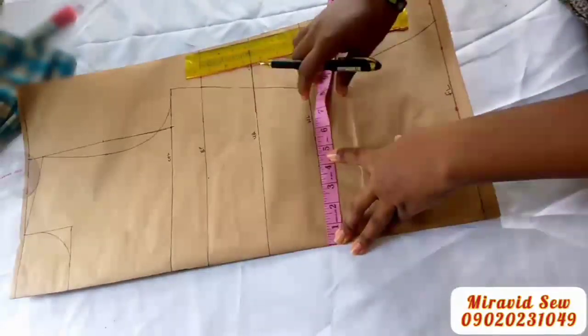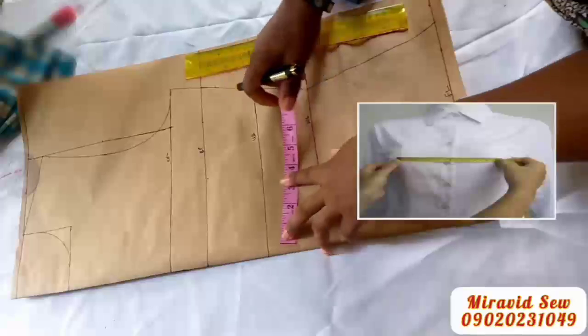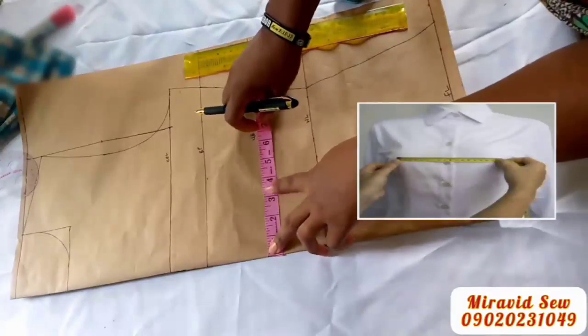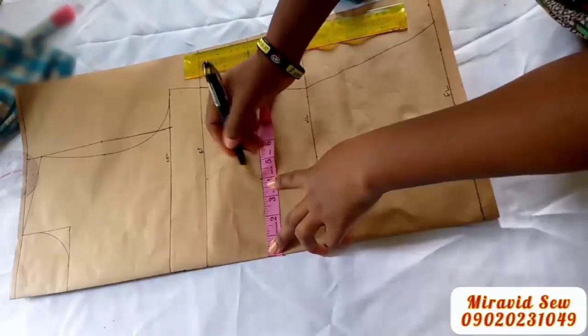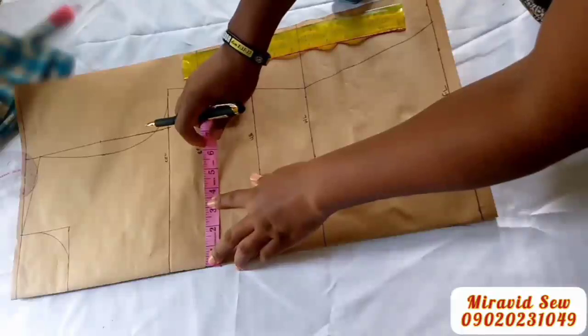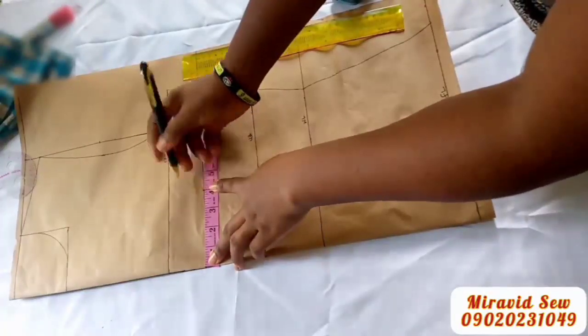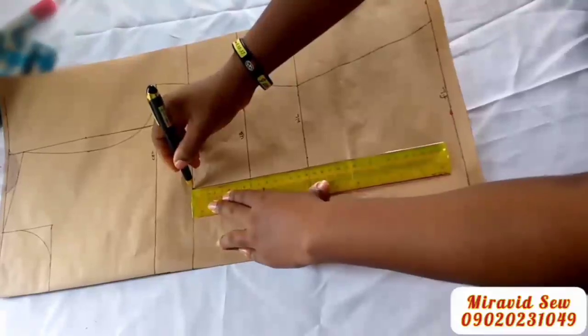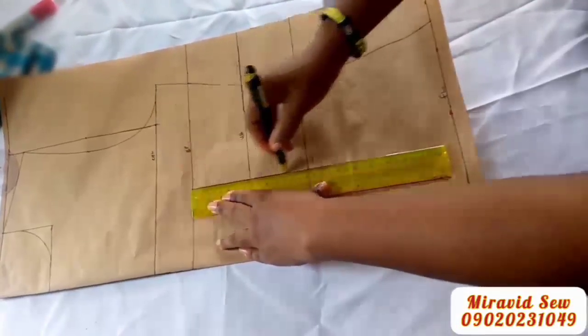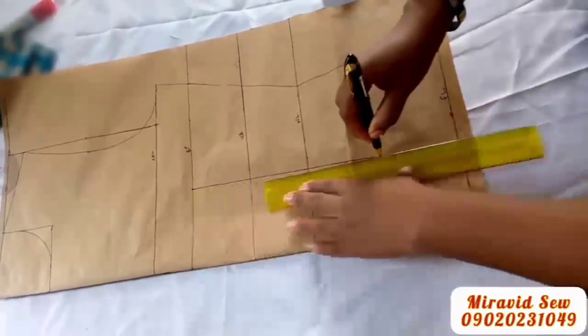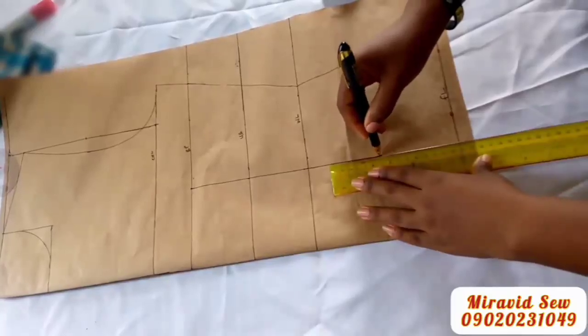So I'll be marking out my nipple to nipple measurement, which is 8, and 8 divided by 2 is 4. So I'll go all the way from my waistline to my bust line and mark 4 inches. So I could use this to create my dart. So I'll just connect the dots using a line and then go ahead to mark out my dart.